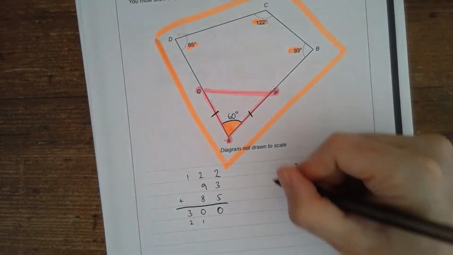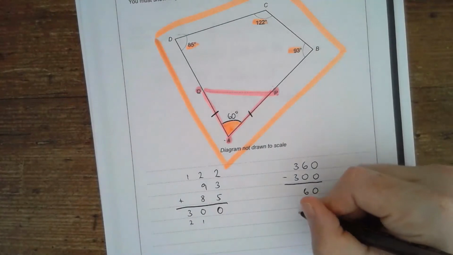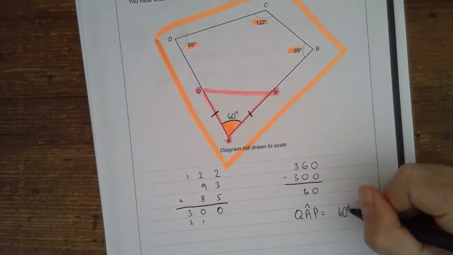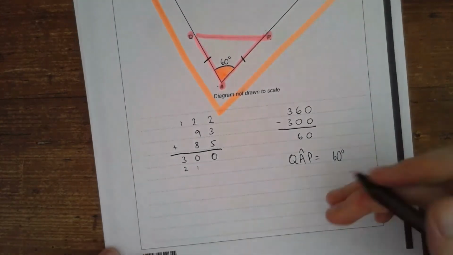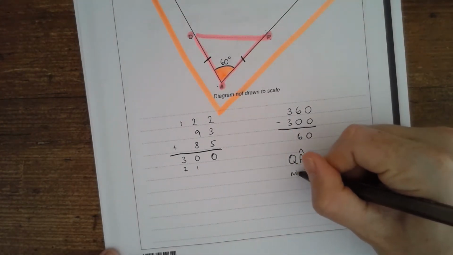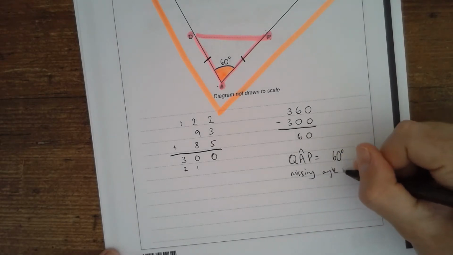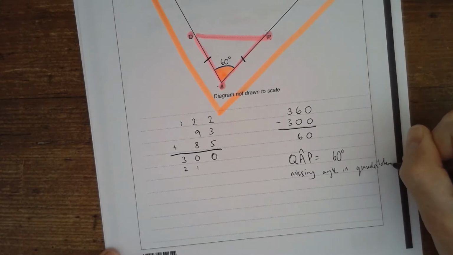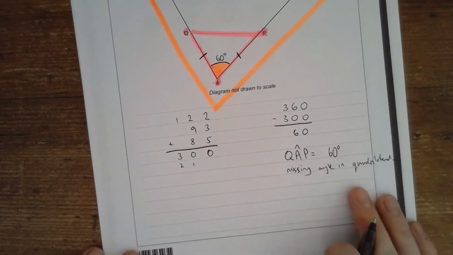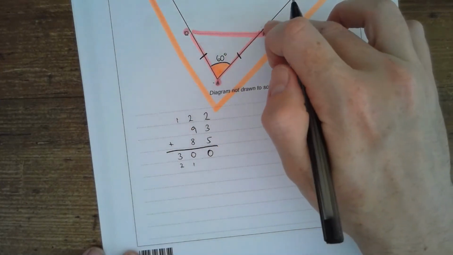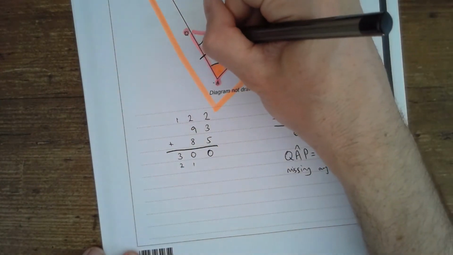So I'm going to then make that statement that Q to A to P is equal to 60 degrees because of angles in a quadrilateral. Missing angle in quadrilateral. Okay, now from there, because A to Q and A to P are the same, I know that this angle here and this angle here must be the same.